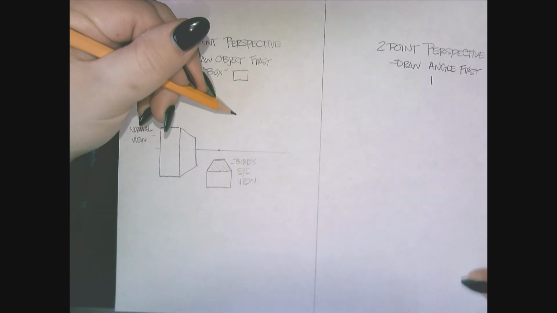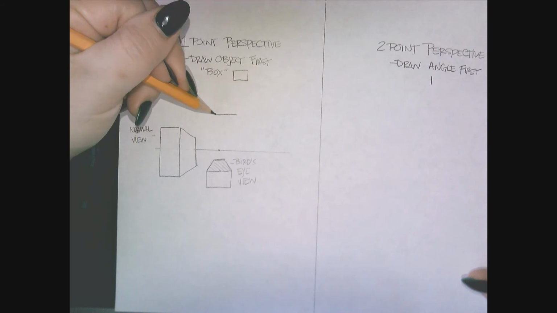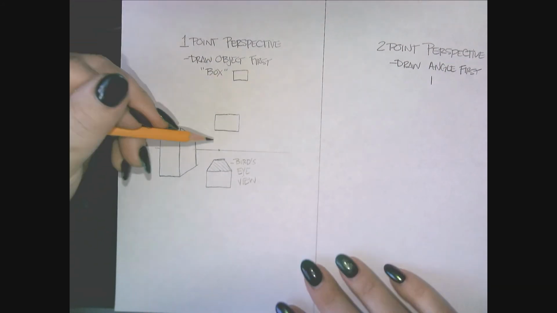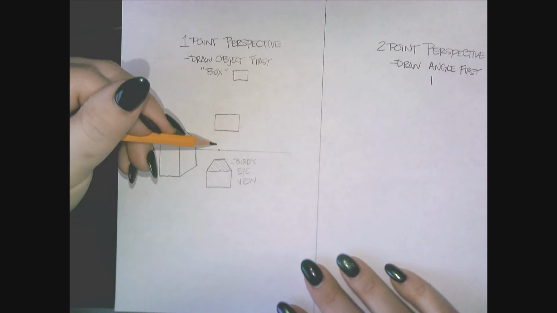And now let's draw one that is above the horizon line. So we draw the top part of our box, or the front part of our box, the front part. Line these corners up towards that vanishing point.